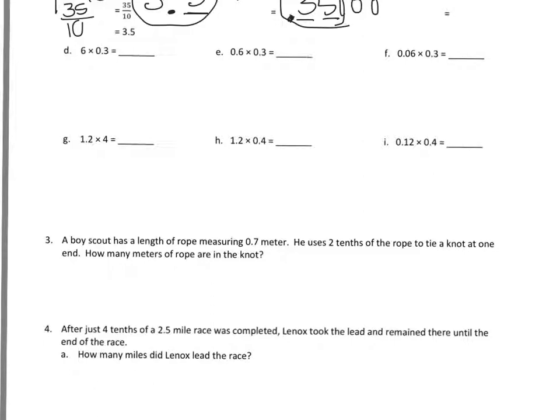5 times 7 is 35. And 100 times 10 is 1,000. So 1,000 means it's going to have 3 spots after the decimal. So 35 will go here, and then we'll fill that in to show thousands. So go ahead, stop, or pause this video, practice D through I. See how far you can get.